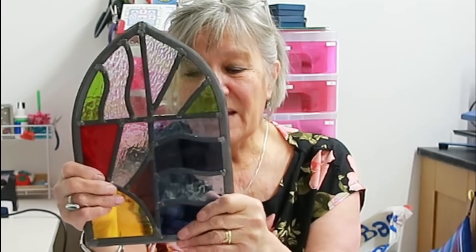The reason why I want to do stained glass is I've got two little windows in the house that I'd like to do. They're pokey little windows, toilet windows and a bathroom window, and I'd like to do some stained glass to put in them. So I picked it up very easily.